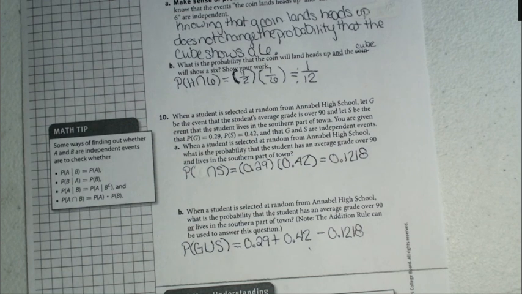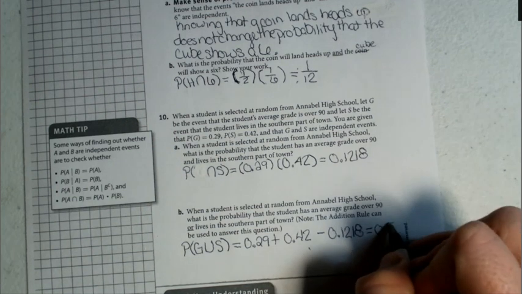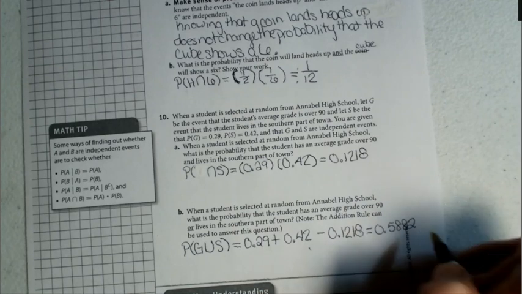So I've got 0.29 plus 0.42 minus 0.1218, and I am getting 0.5882.